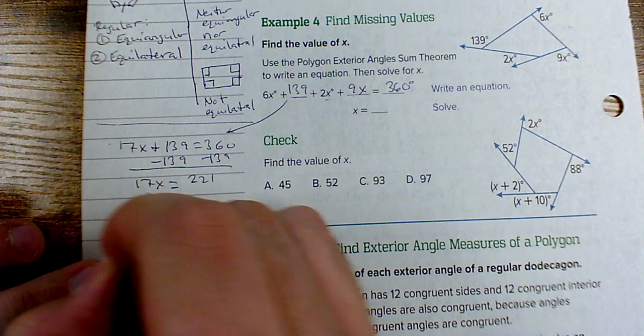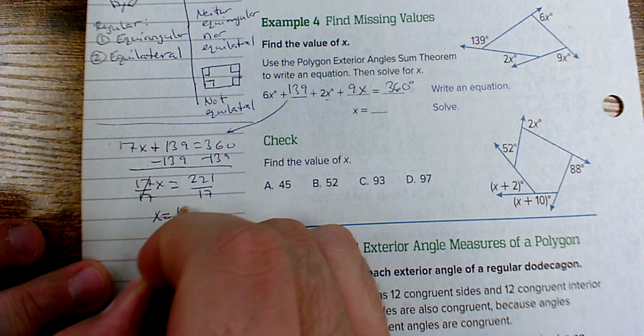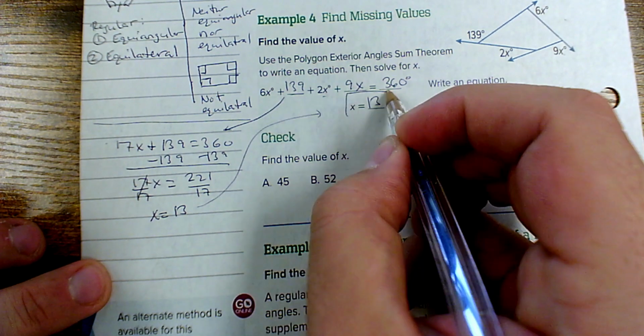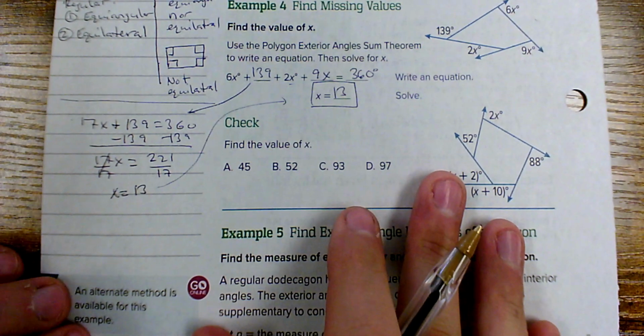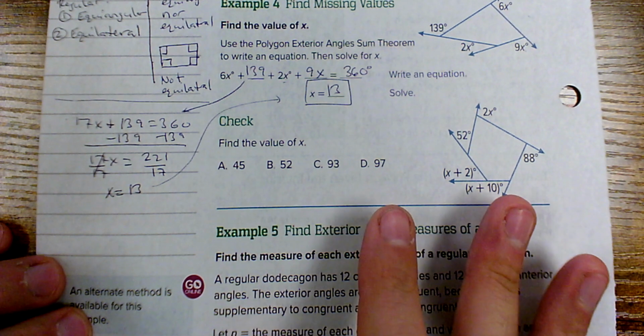We got 221 divided by 17. We got 13. And there's my answer. All right, go ahead and do the check below, pause the video real quick, and see if you can answer the question.